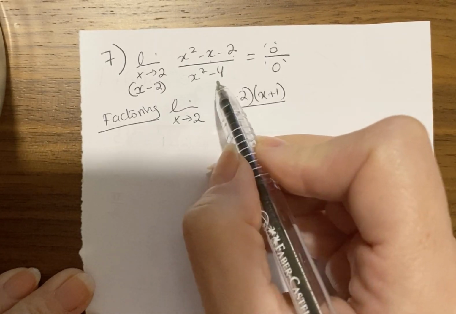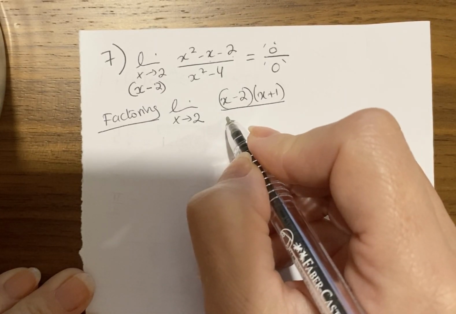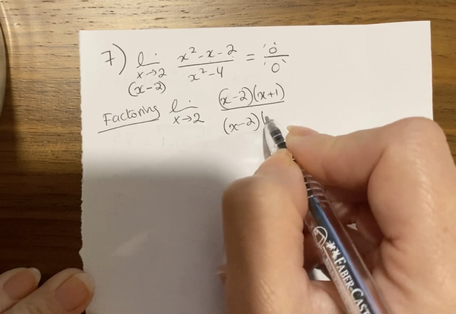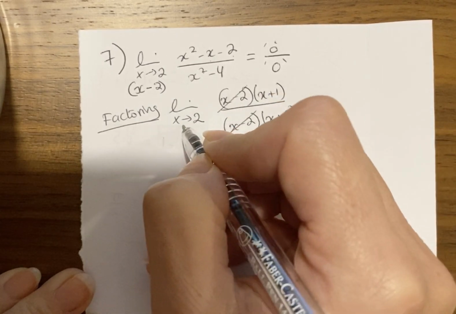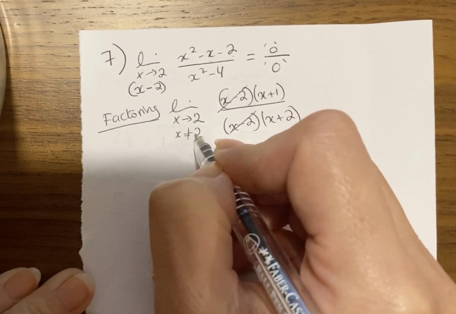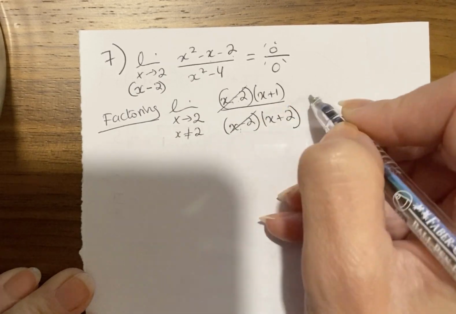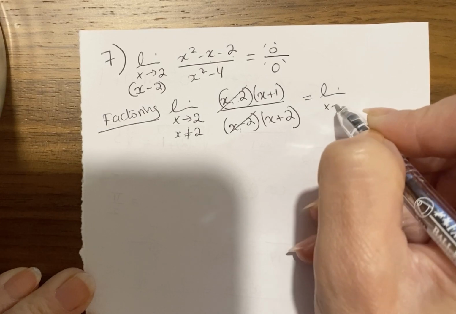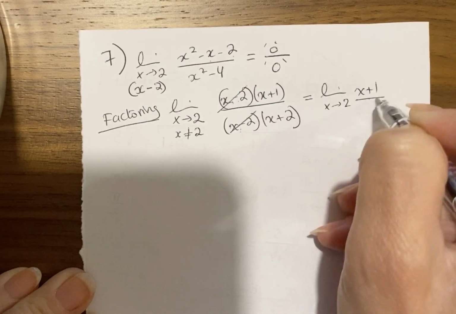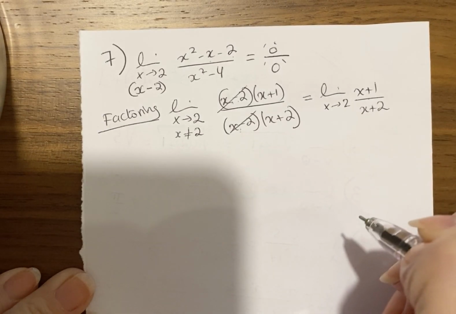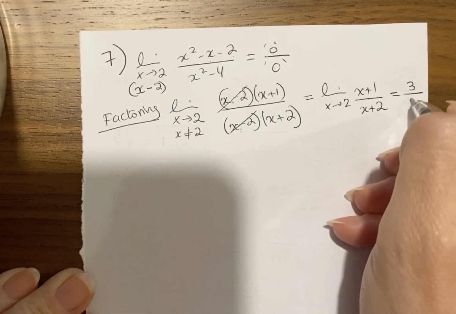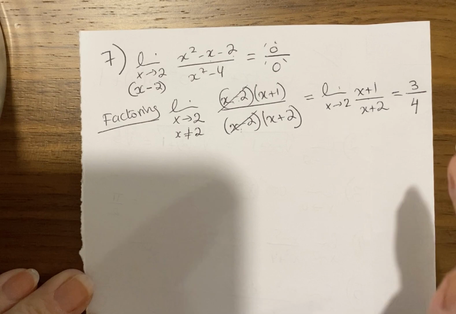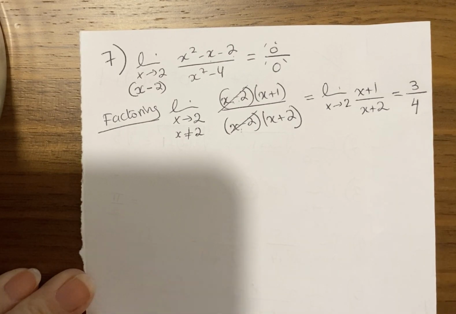What is the factoring of x squared minus 4? This is a difference of two squares. It's (x minus 2) times (x plus 2). Again, since I'm working around 2, this means x is not equal to 2, so this is not 0. I can cancel them with each other. I'm left with (x plus 1) over (x plus 2). Now I substitute again: 2 plus 1, 3, over 2 plus 2, 4. And I found the limit that I'm looking for.